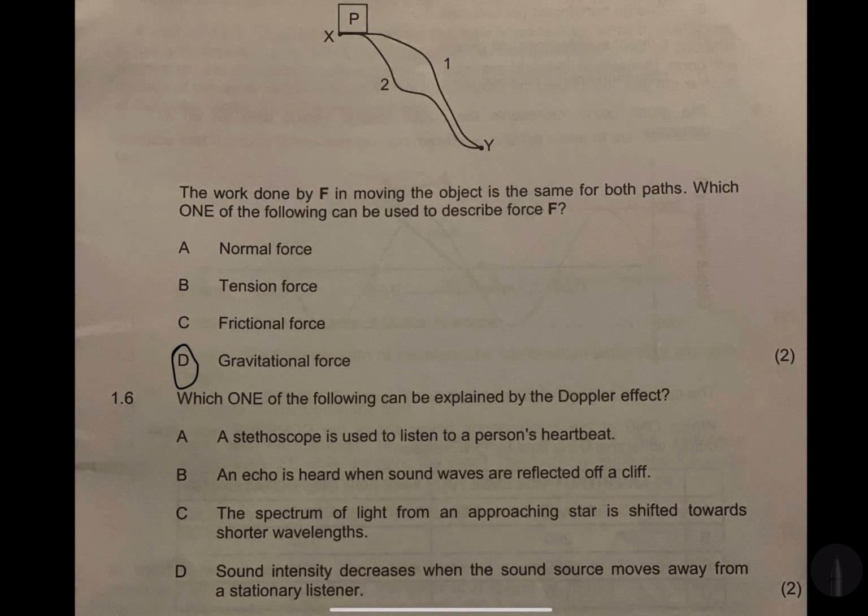When it comes to the medical use, we usually use a, what do they call that, the sonar, when pregnant women go for a scan. I just forgot the name of the machine that they use. That's the one that we use to listen to a baby's heart, not the stethoscope that doctors use. It doesn't use the Doppler effect, so please just be careful of that.